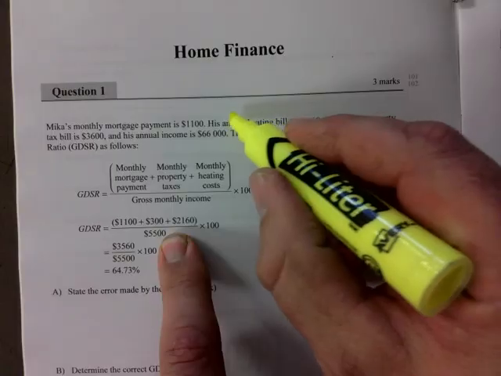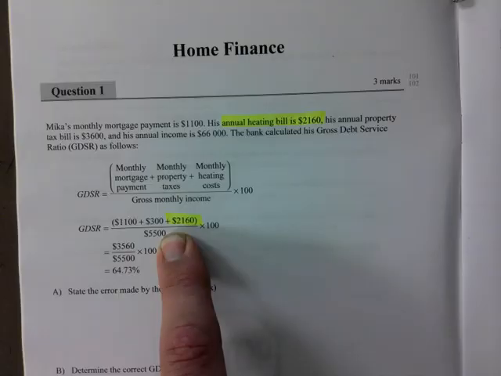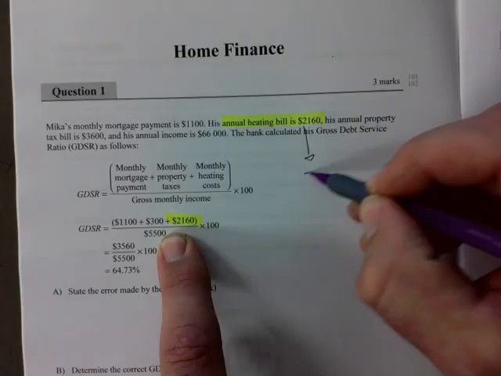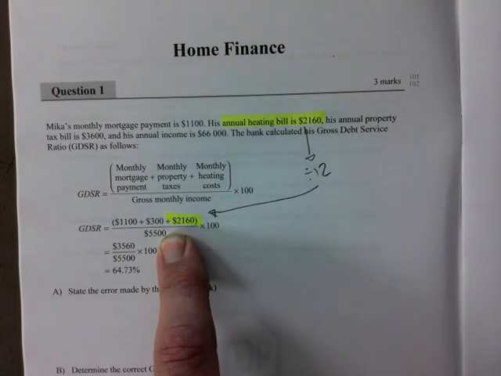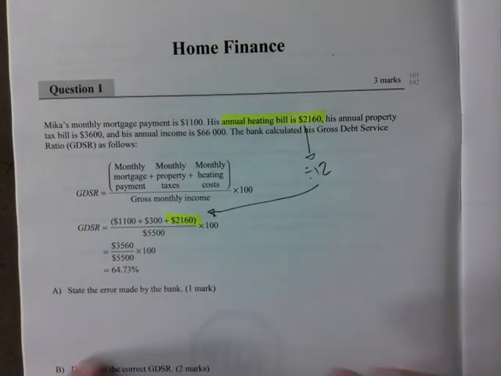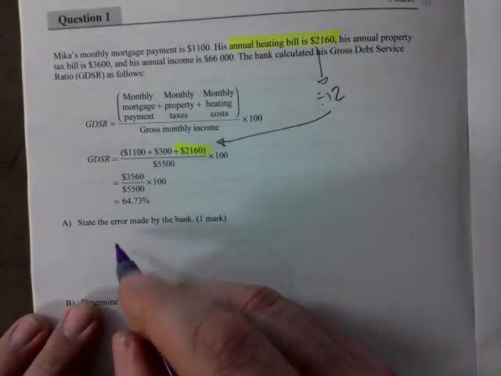Right. So you caught it. It's the annual heating bill, and they just threw it in there. Okay? That is wrong. This should have been divided by 12 before you put it in there. Everything has to be monthly. So that is your mistake. So you have to state what the error is.